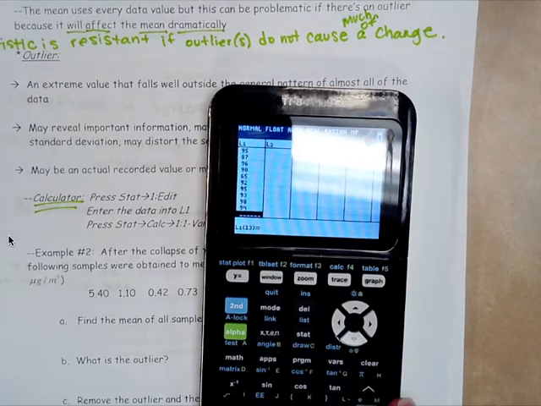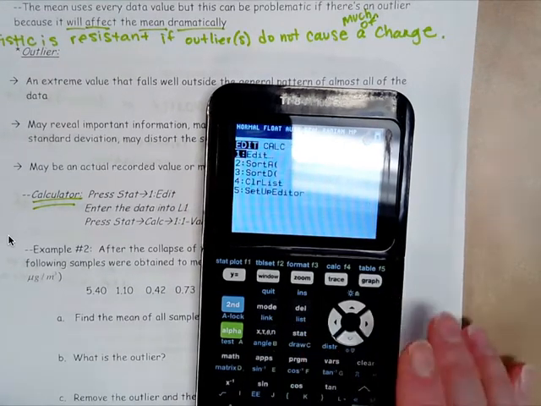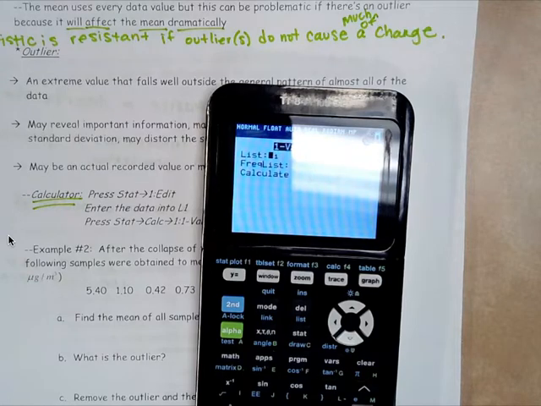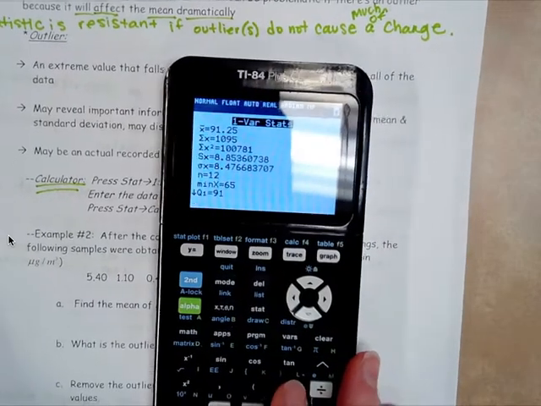Okay, once you have them in L1, go to Stat, Calc now, arrow over, one variable statistics. We just have one variable. Enter, calculate, and check it out.